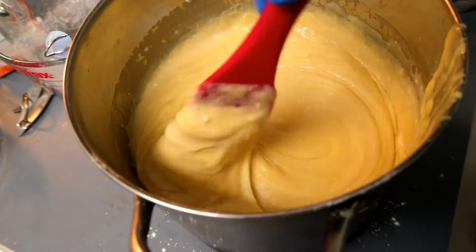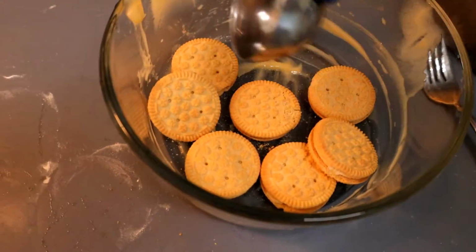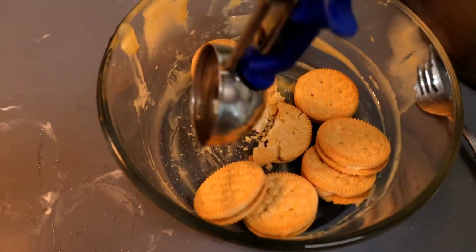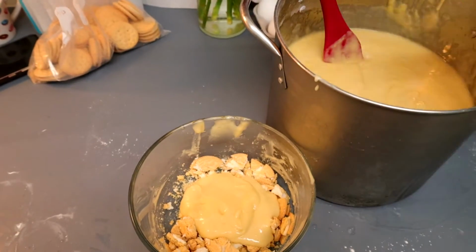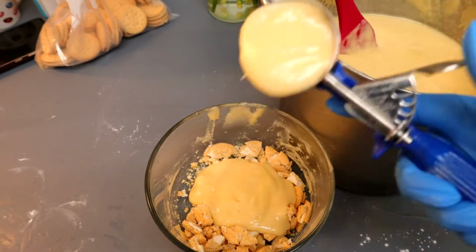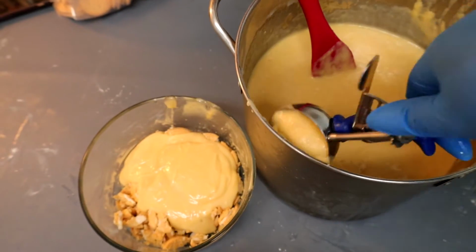I'm going to make my first cupcake. This is going to be my golden cookies and cream cupcake. So I'm going to crush up my golden cookies and use my scoop to count how many cupcakes I want to make in this flavor. I'm putting that into the bowl, and that way it's already pre-measured.